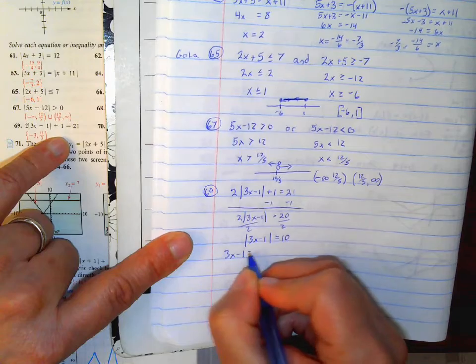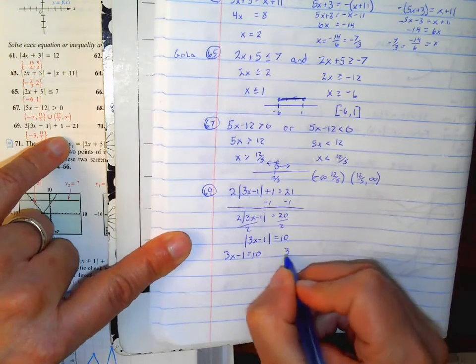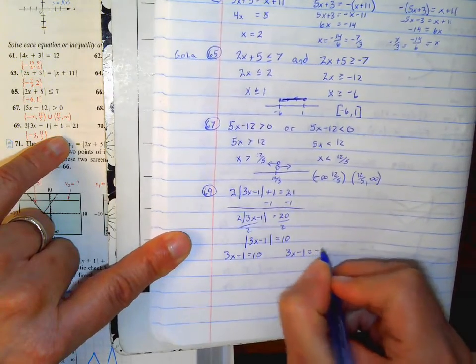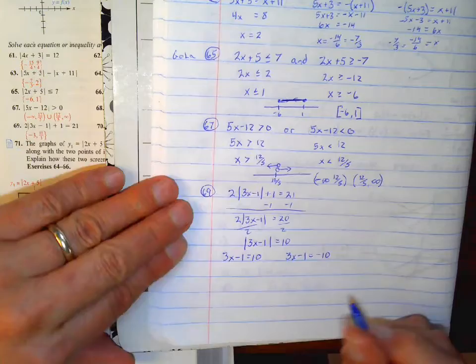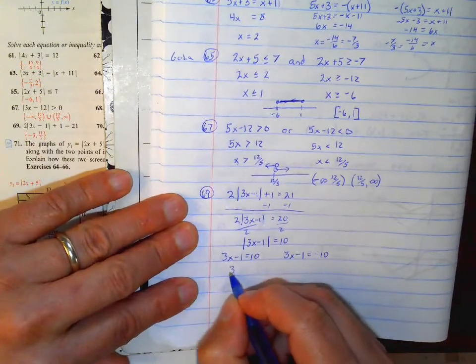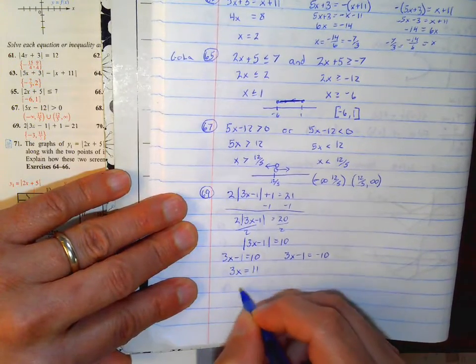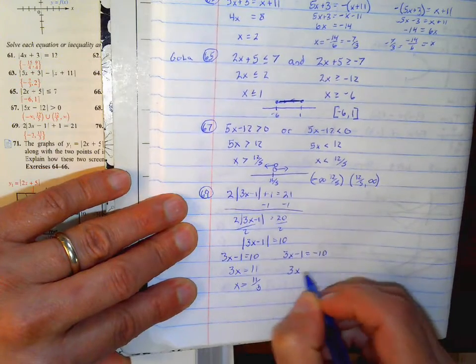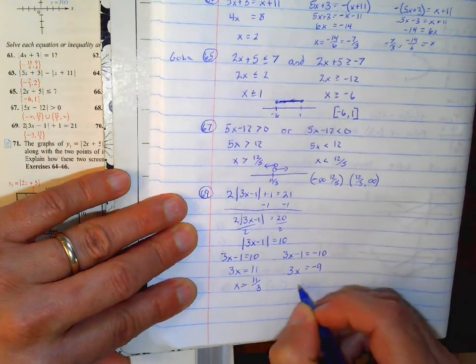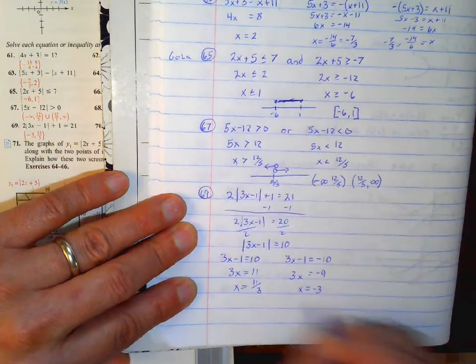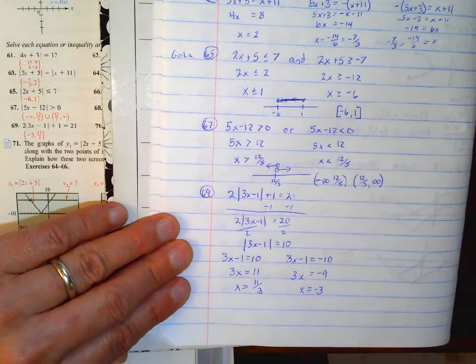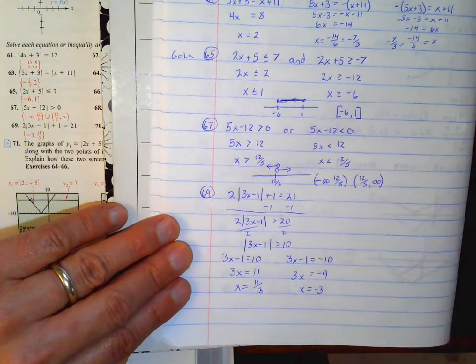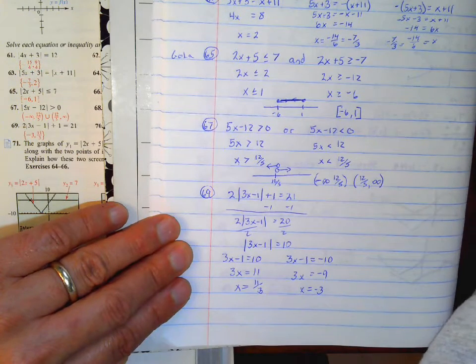So 3x minus 1 equals 10. 3x minus 1 equals negative 10. Okay, so don't forget to do that first. So we add 1 and get 11, divide and it gives you 11/3, and the other gives you negative 9, and you have your two answers. You can always take your answers and plug them in when you have a question about that.